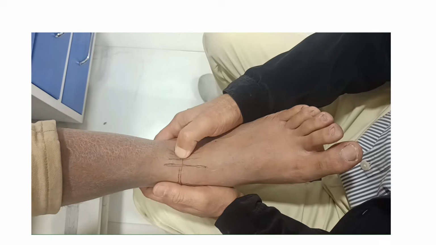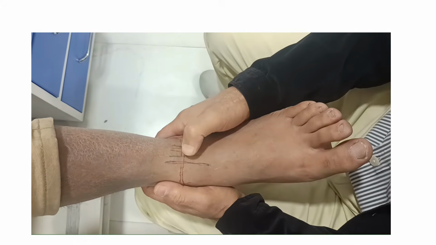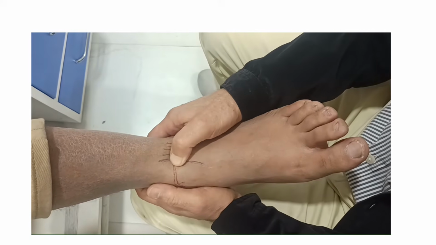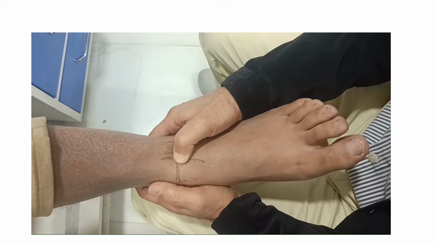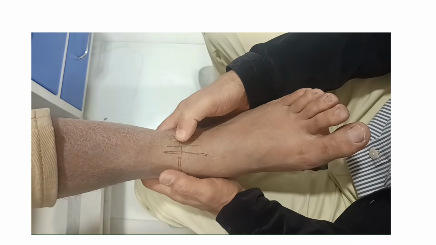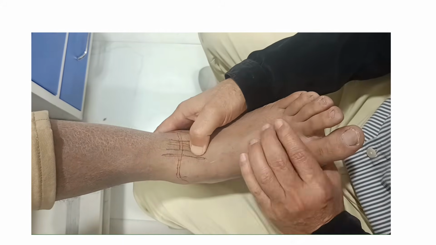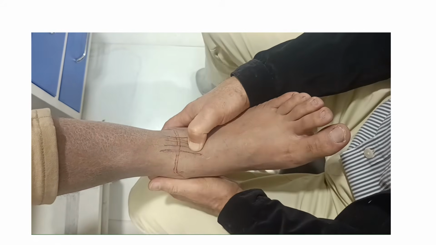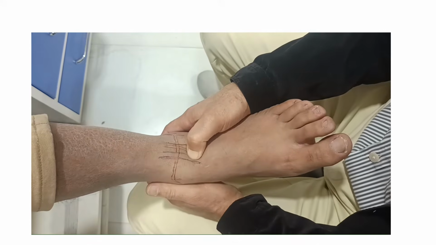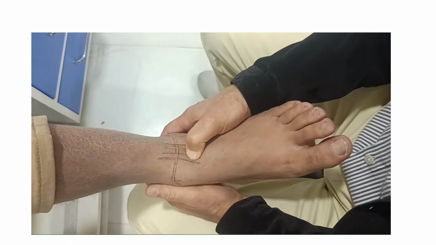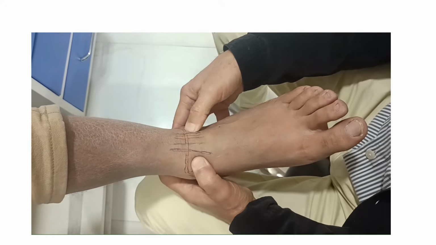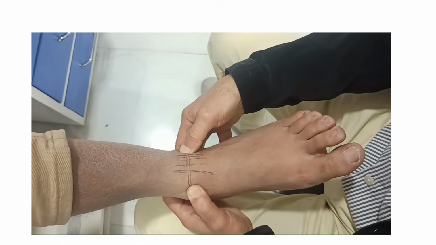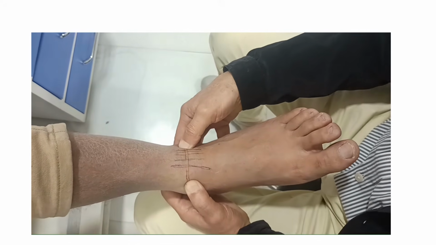So you can keep on palpating these tendons sequentially to rule out if there is any tenosynovitis related to these tendons. As we move down, you can actually feel the talar dome, and if there is any talar dome tenderness, it may be suggestive of AVN of the talus, and diffuse tenderness all along the ankle is commonly suggestive of osteoarthritis of the ankle.